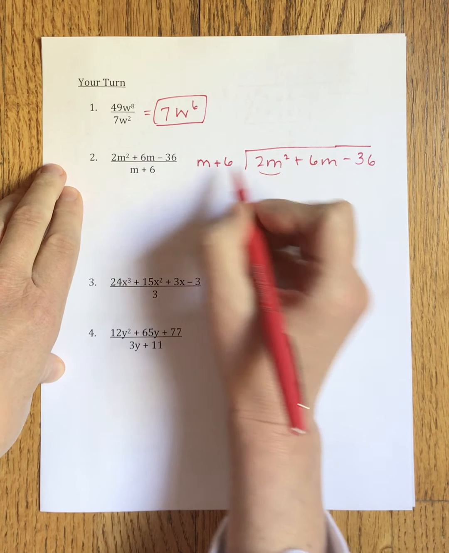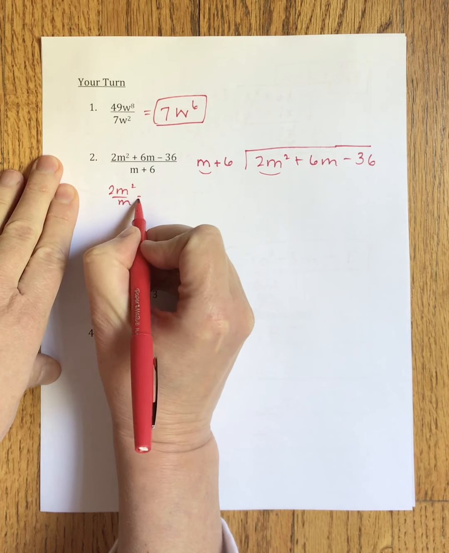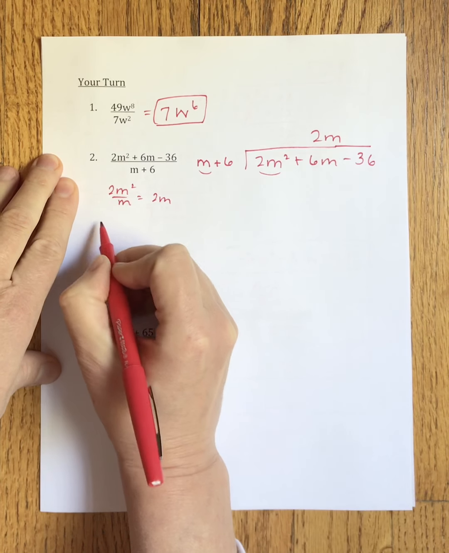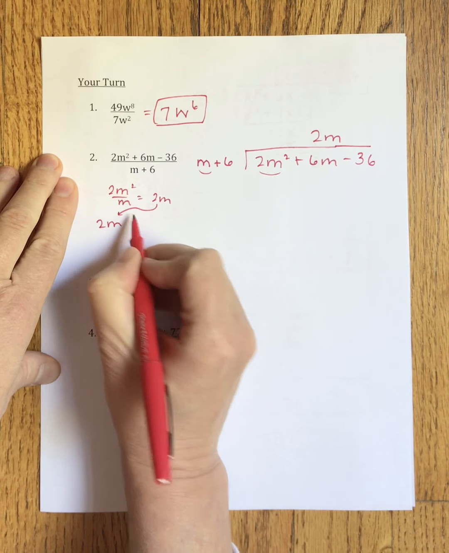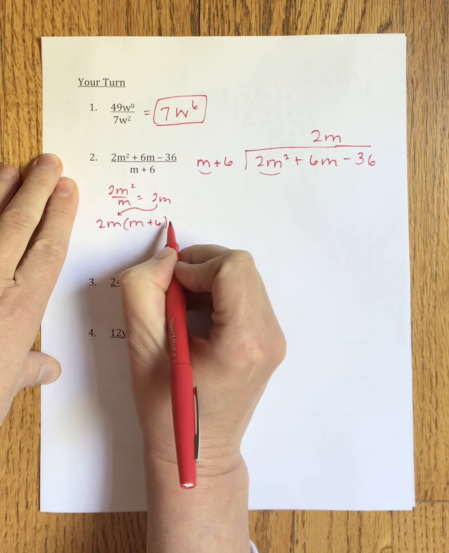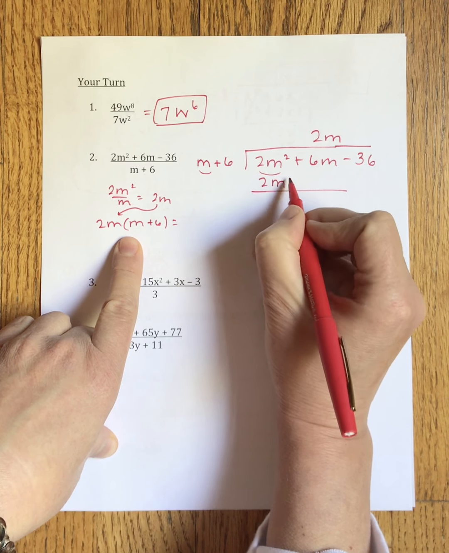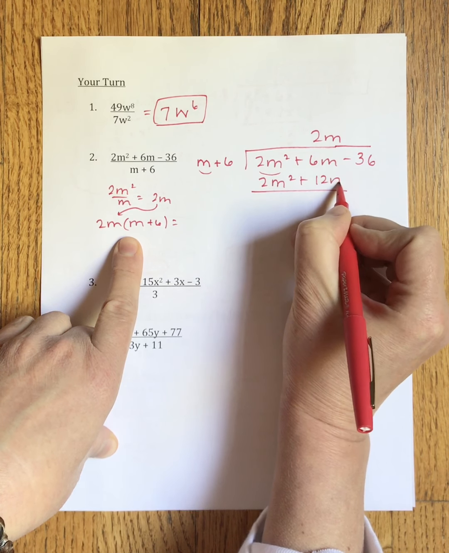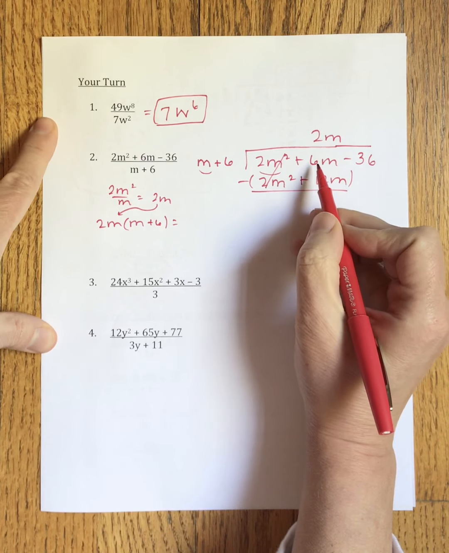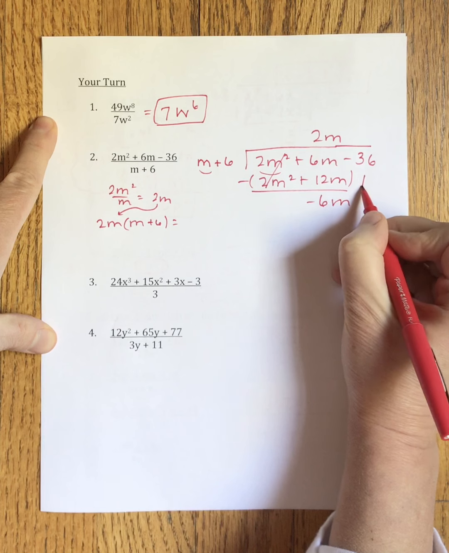We'll start with the first terms. 2m squared divided by m. And we'll multiply that back. I'm going to drop it down and multiply it by the whole divisor, and put that result on my next line down, so we know what to subtract. 6 minus 12 makes negative 6.